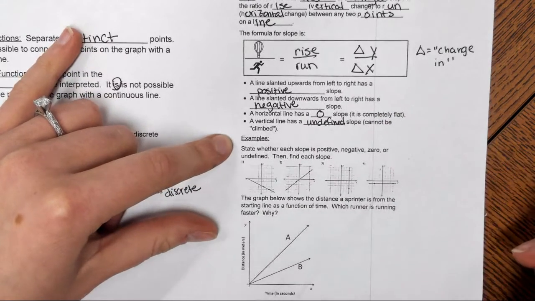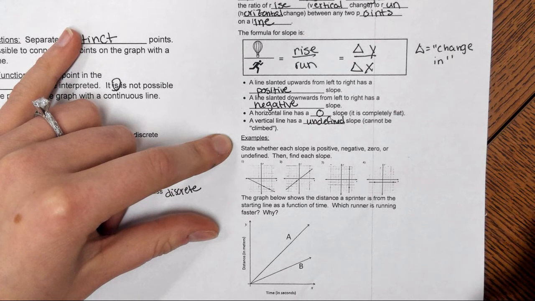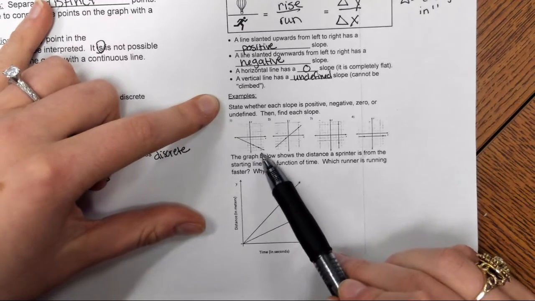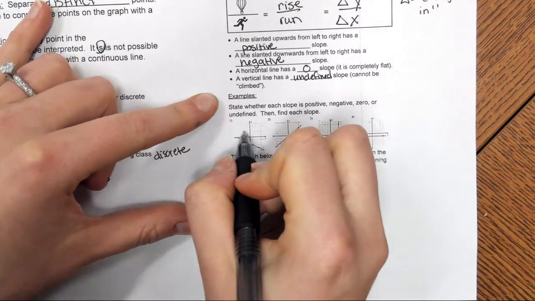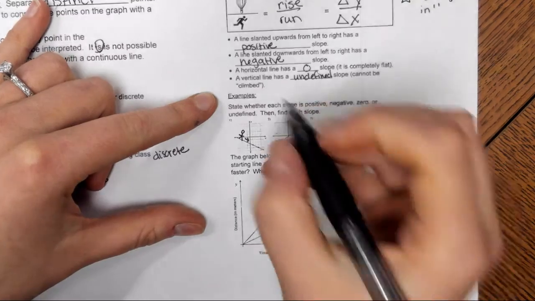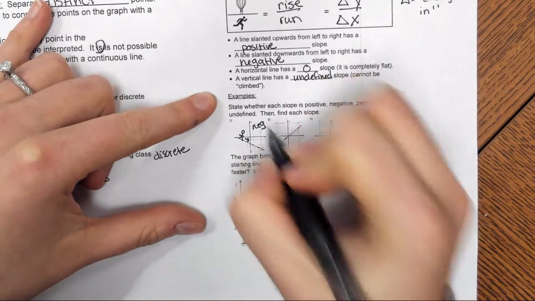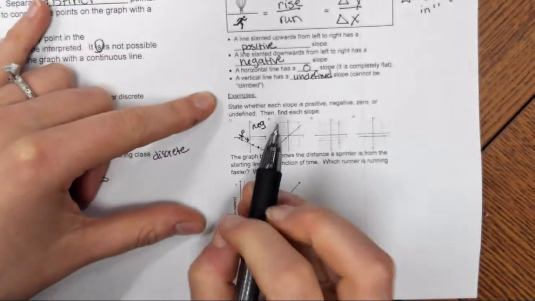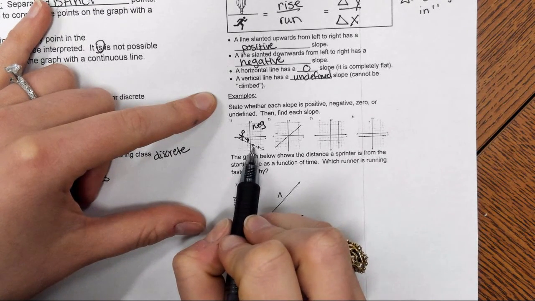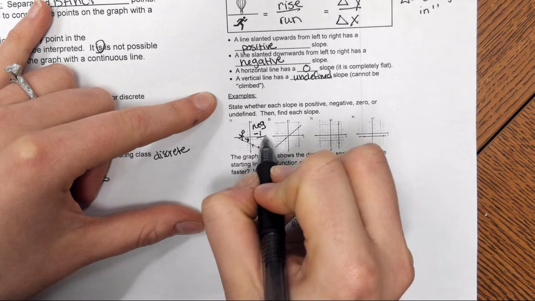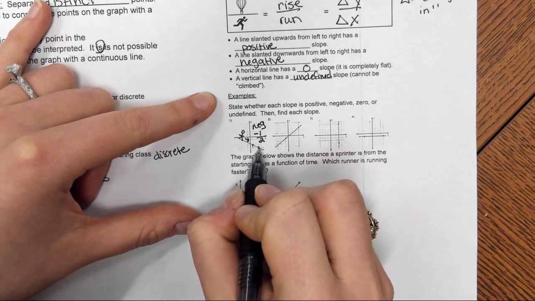Okay, examples. State whether each slope is positive, negative, 0, or undefined. Then find each slope. Okay, so if I look at example 1 right here, I notice my line is sloped downwards from left to right. So I can think about maybe somebody walking downhill. And that means it's going to be a negative slope. Okay? And if I look at my 2 points here, I look at my vertical change, I went down 1, and then my horizontal change, I went to the right 2. So my slope would be negative 1 over 2, down 1 over 2.